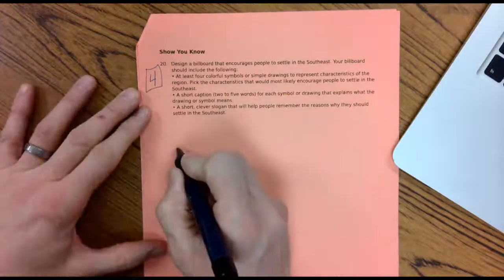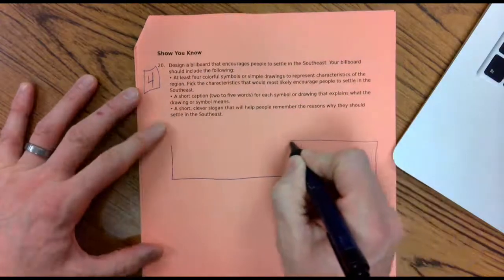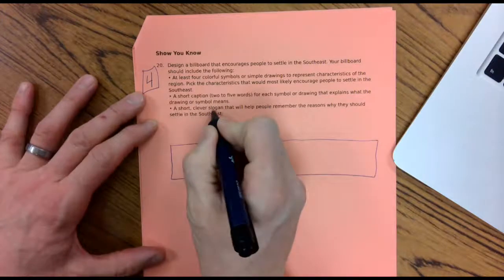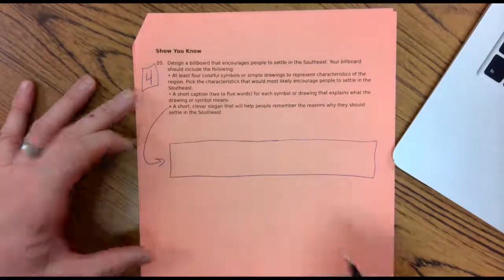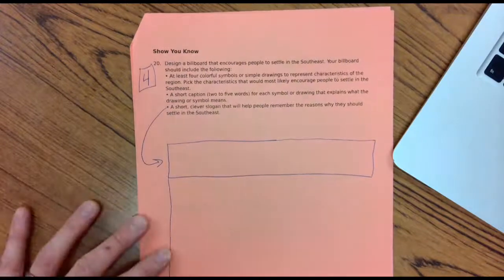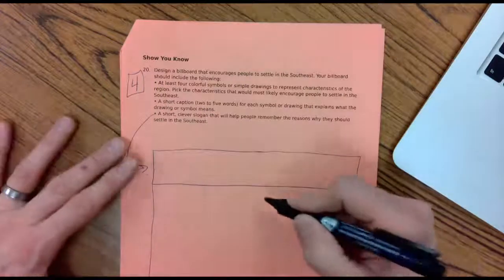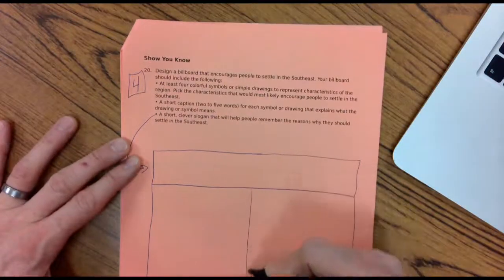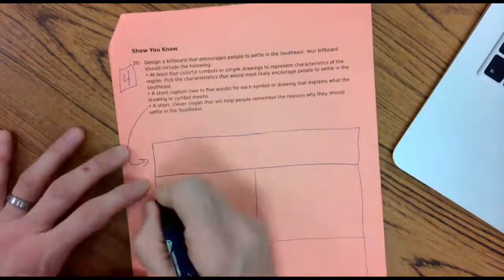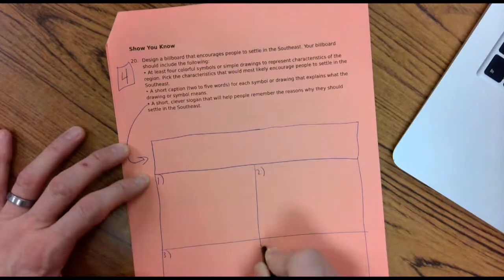Okay? So let's do it like this. Nice, long, narrow box across the top. This is going to be my short, clever slogan. Then I'm going to bring these things down like this, so you can almost fill up the page. And it's had 4 of them. So if I divide this thing in half this way, and divide it in half this way, boom, now I got them. Here's 1, here's 2, here's 3, here's 4.